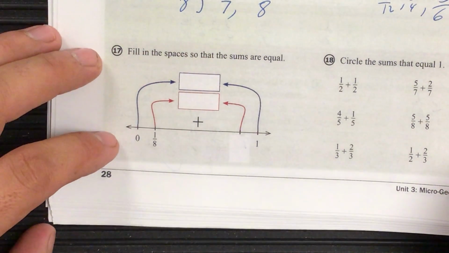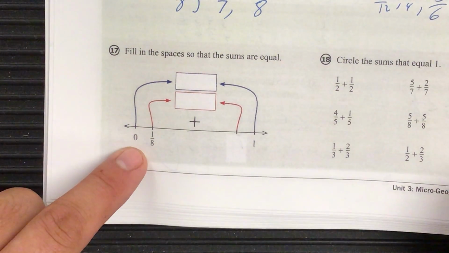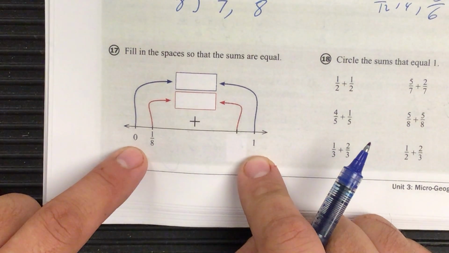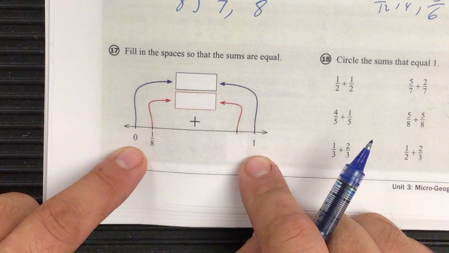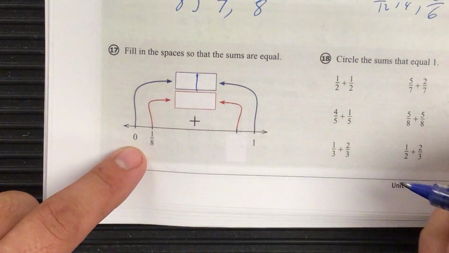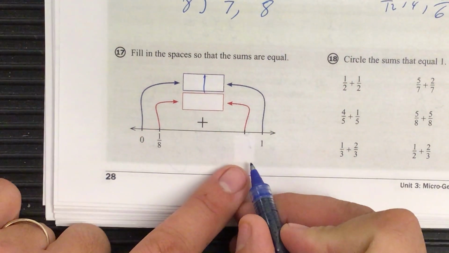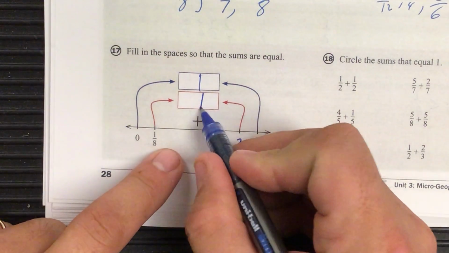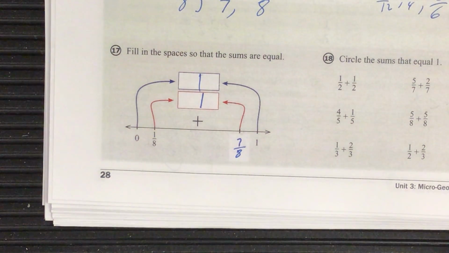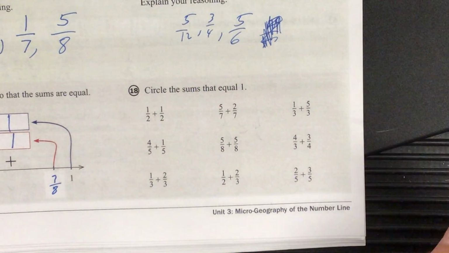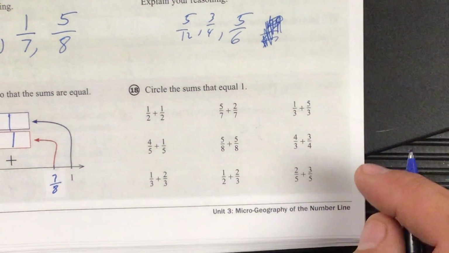All right, Landon. 0 plus 1. I just asked you 0 plus 1. Oh. 1. Thank you. And then you were trying to tell me this one? 7 8. Okay, so what's 1/8 plus 7/8? 1. Good job adding, Landon. Those are easy, okay? Now do number 18 on your own. You're going to circle the ones that add up to 1.